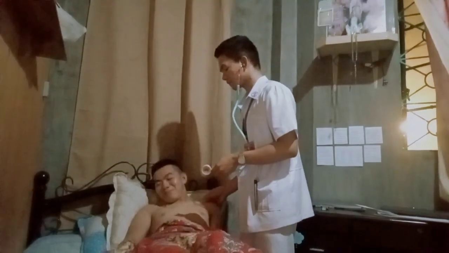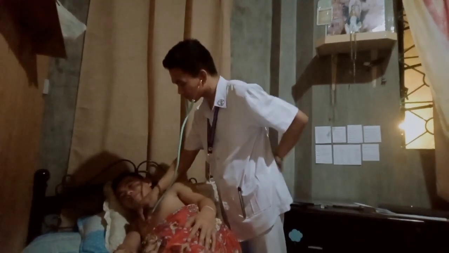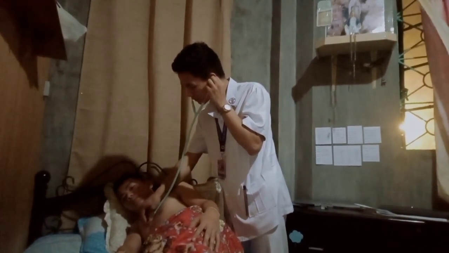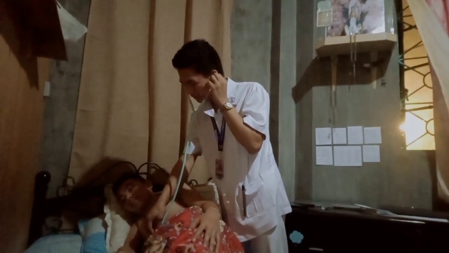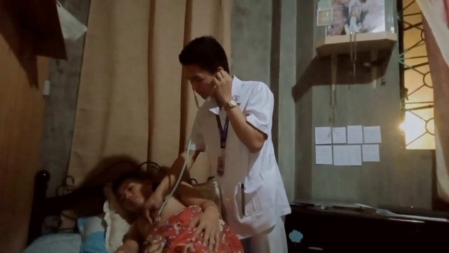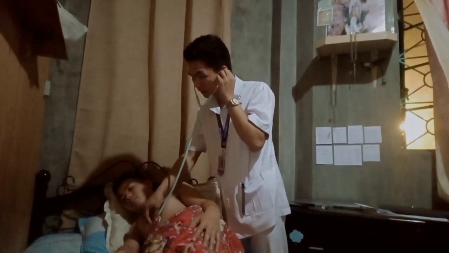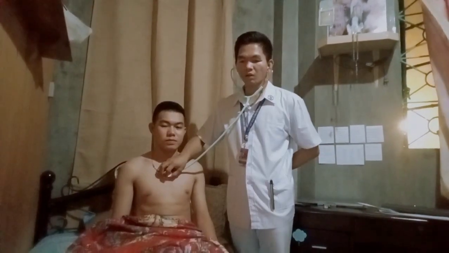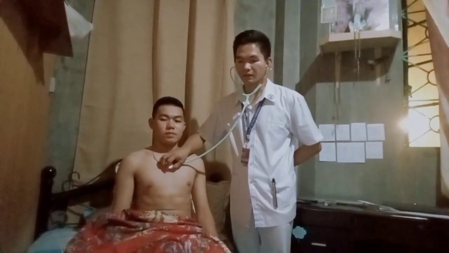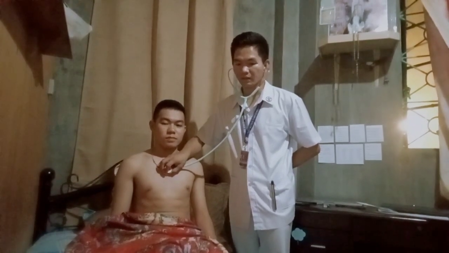Repeat these steps with the patient facing her left lateral side, and while the patient is sitting. So I need you to sit down slightly forward. So now, inhale, exhale, sir. Hold your breath and once again, inhale, exhale. And hold, inhale, exhale, and hold.